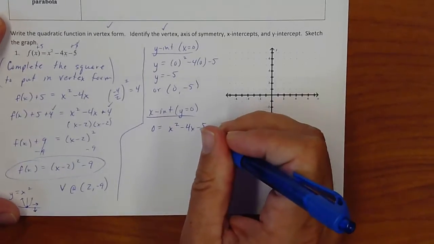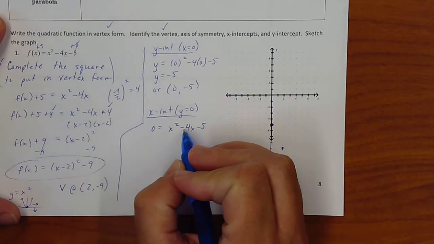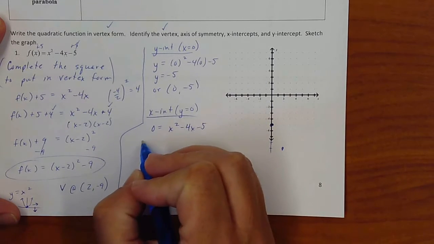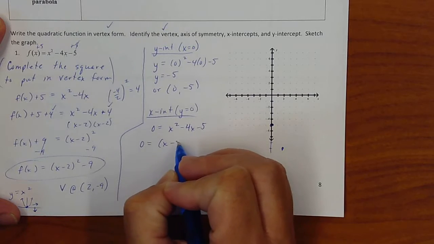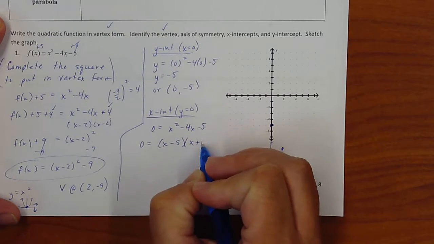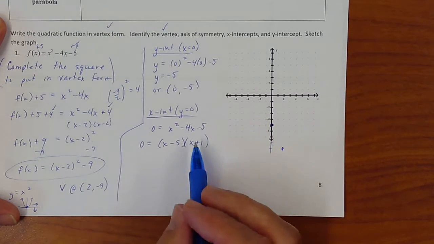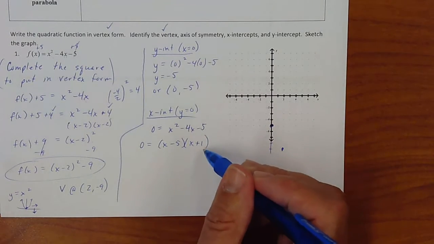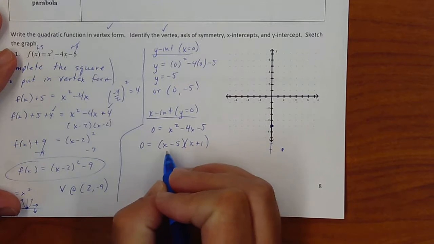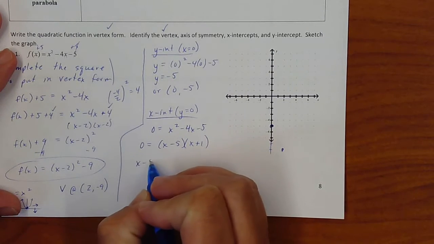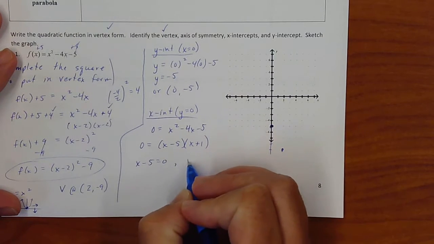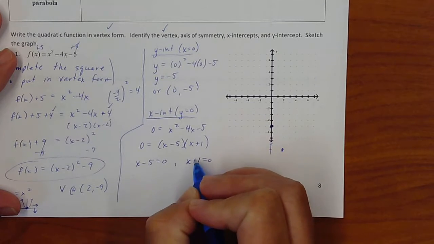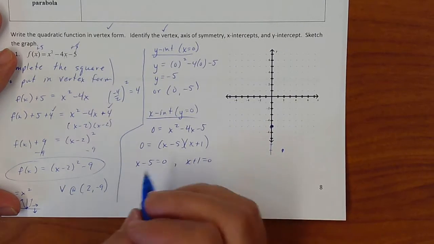All right, so check to see, are there factors of -5 that add up to -4? And there are. Okay, -5 and +1 are the factors. So we end up with this expression now. And now I can set both of these equal to 0 using the zero product law. Add 5, subtract 1.